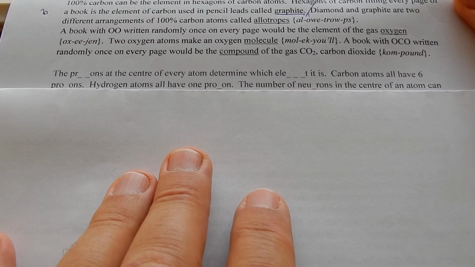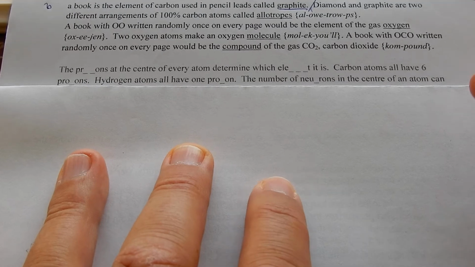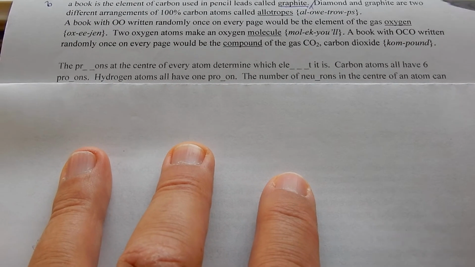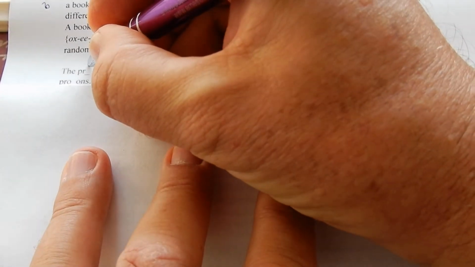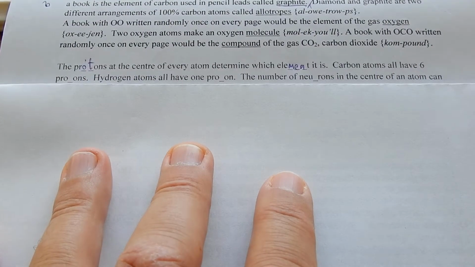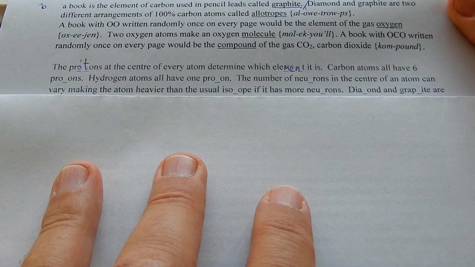A book with OCO written randomly once on every page would be the compound of the gas CO2, carbon dioxide. Compound. Protons at the centre of every atom determine which element it is. Carbon atoms all have 6 protons.